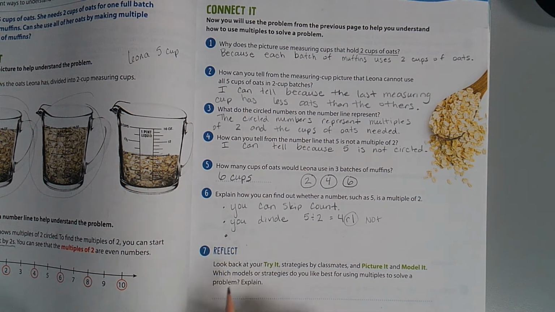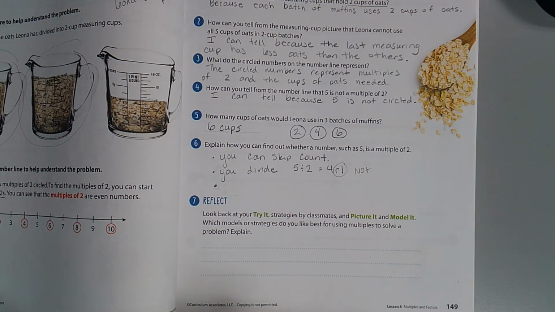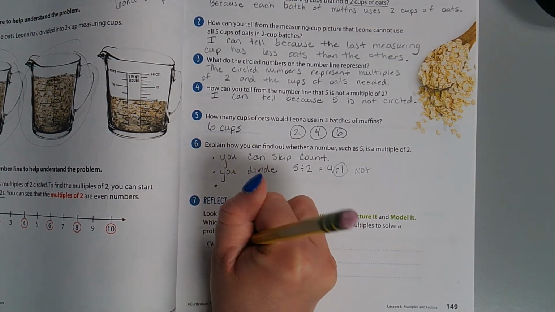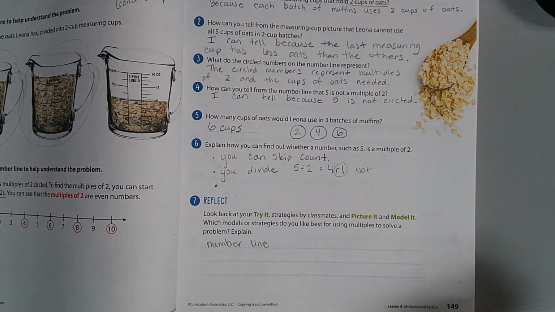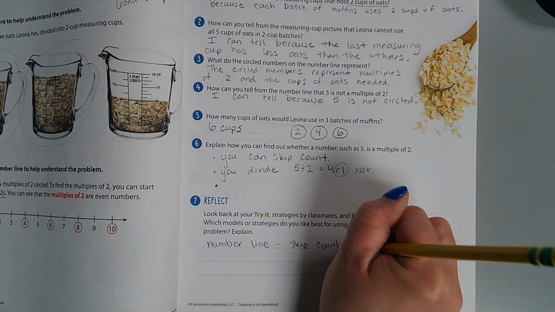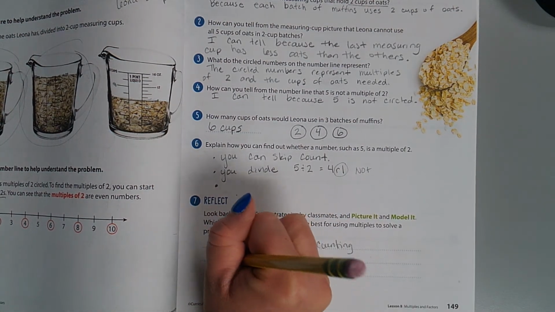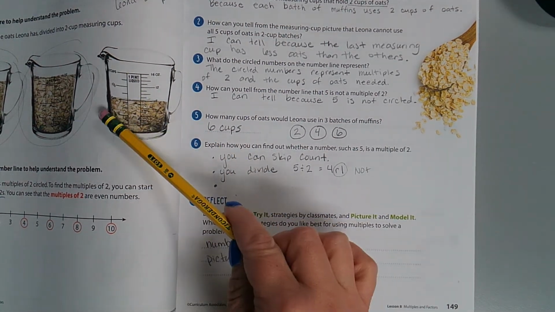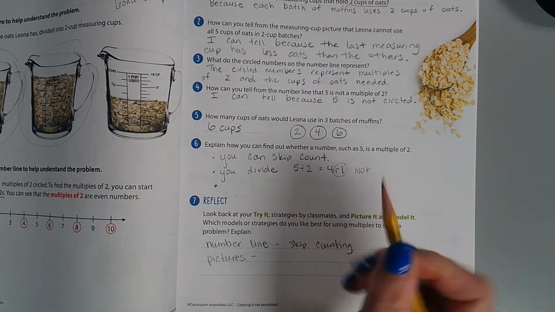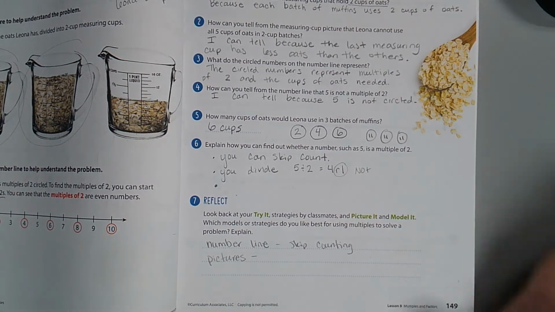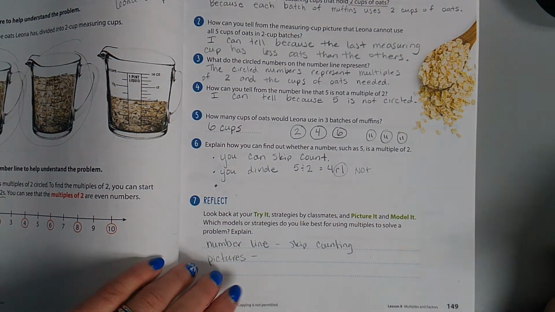Okay, and that's all. Number 7, look back at your try it strategies. Which models do you prefer? Do you prefer to use the number line for skip counting, or pictures, such as the pictures right here? And even this could be counted as a picture, if we were to draw our 3 batches and then put each cup in there. So number line or pictures.